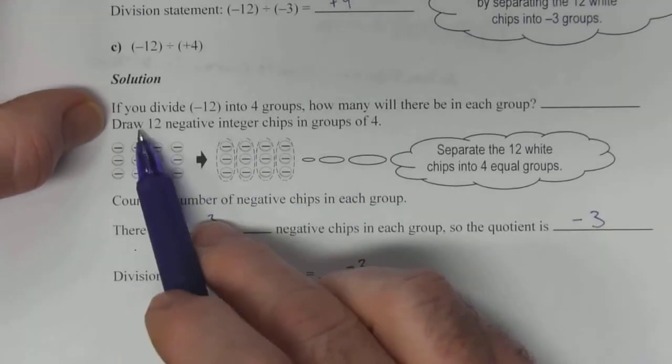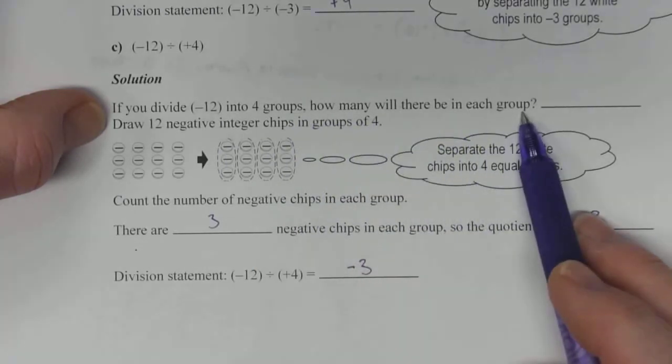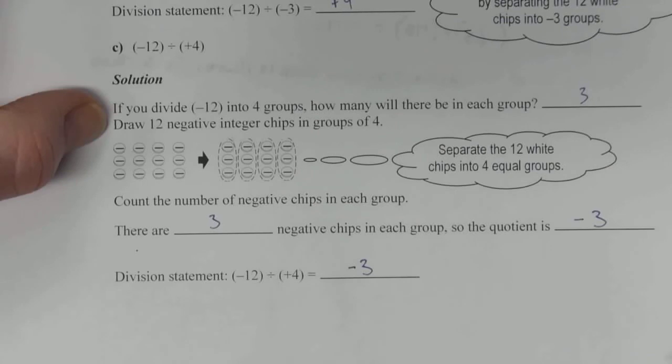Oh, sorry, go back here. If you divide negative 12 into 4 groups, how many will there be in each group? Well, there will be 3. And they are negative chips. So there we go.